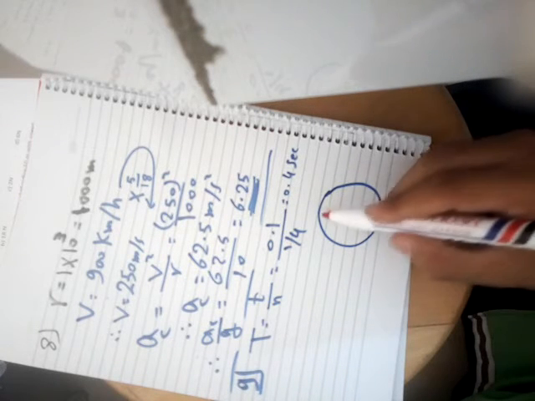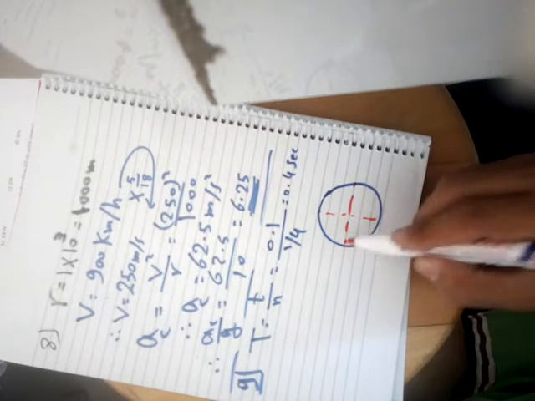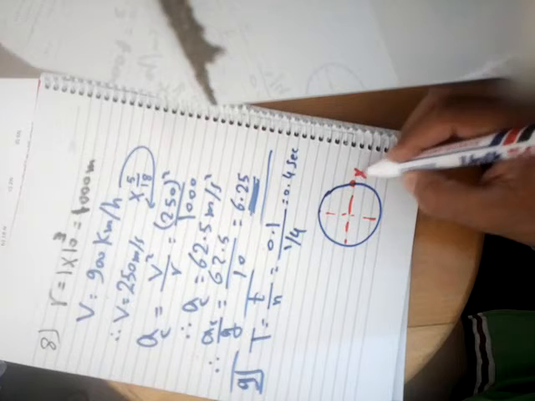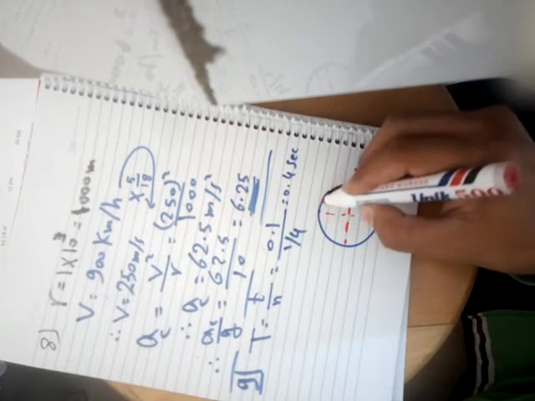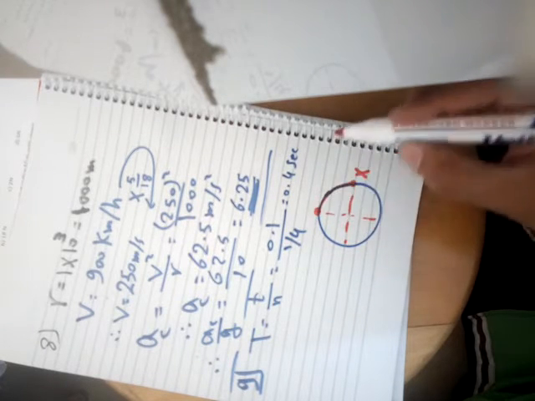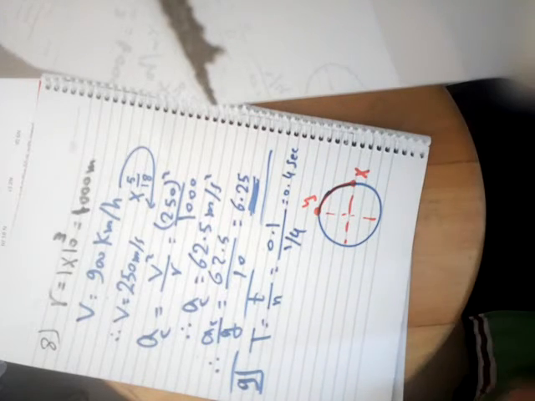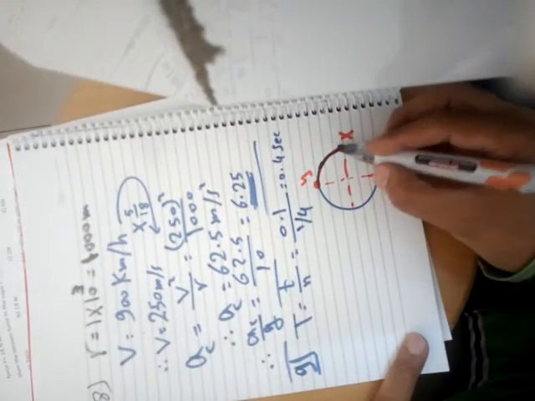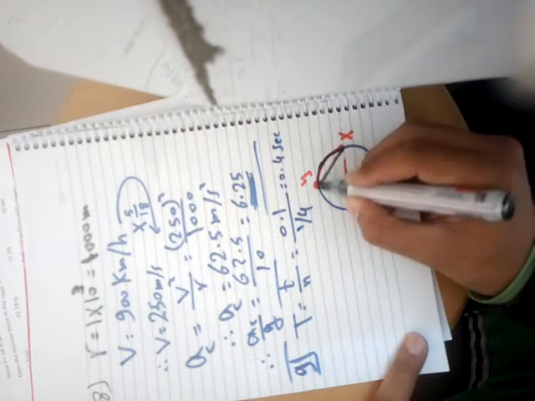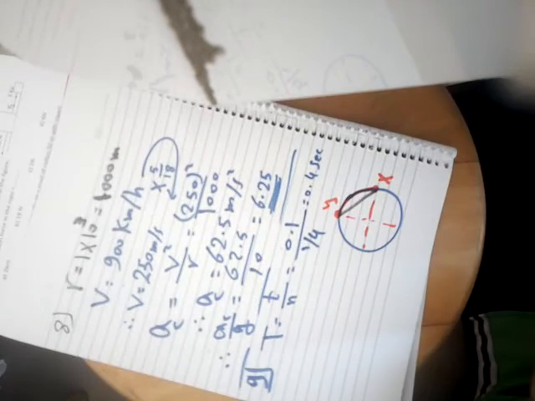If the body starts from point X and makes a quarter revolution, it ends its motion at point Y. This is a quarter revolution. The displacement is the chord XY. This is the displacement.